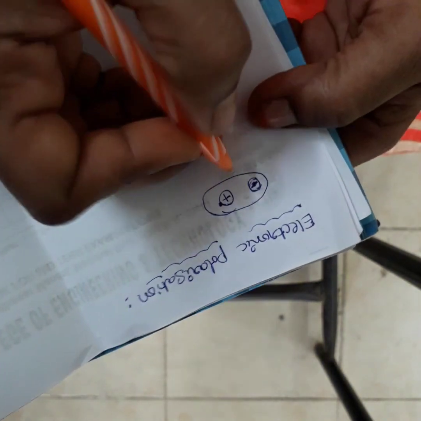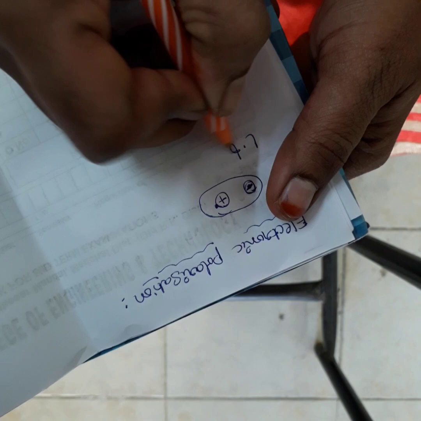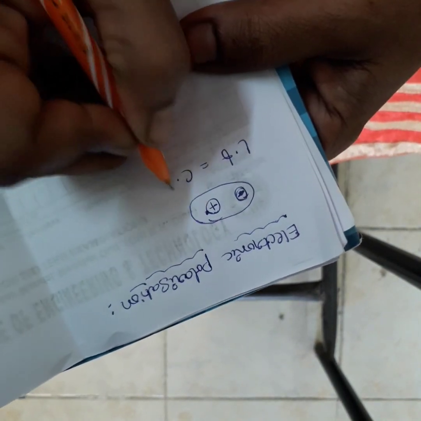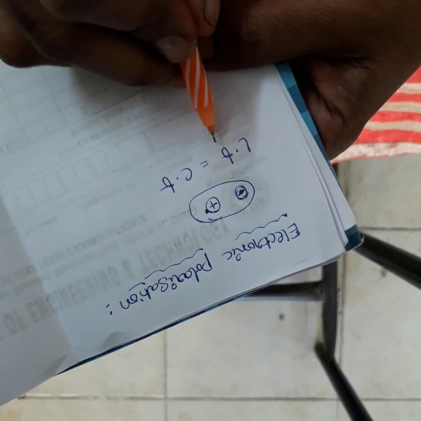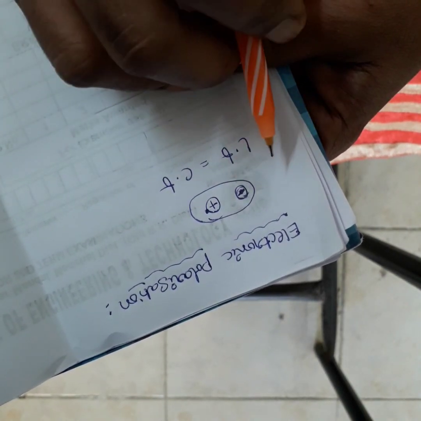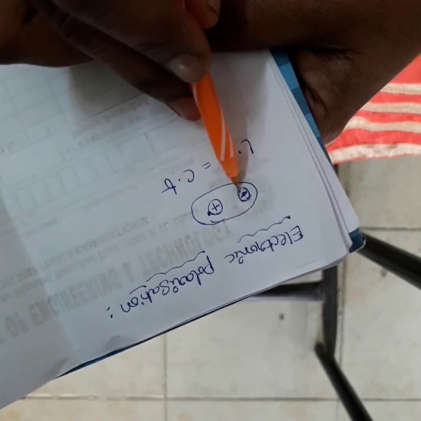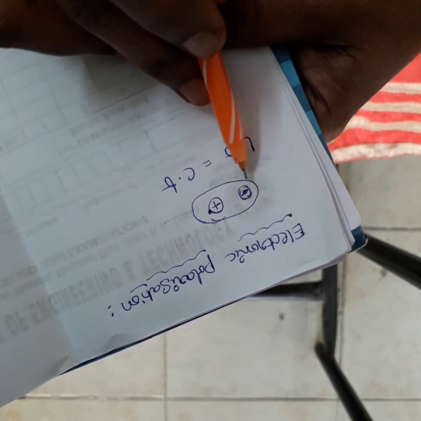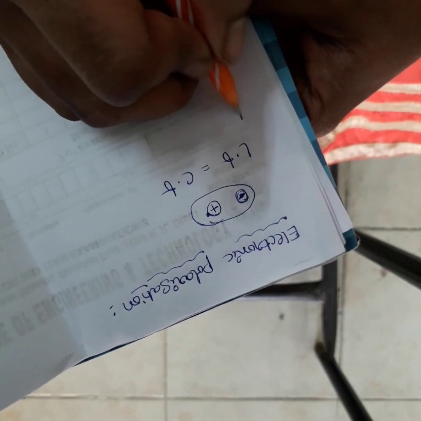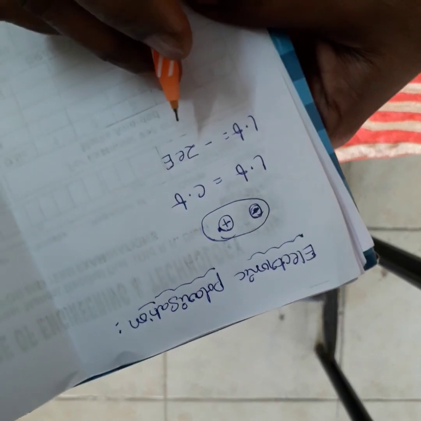So for this it needs two types of forces, that is Lorentz force and at the same time Coulomb force. Lorentz force is used to separate the positives and negatives, and Coulomb force is used to maintain the distance between the positives and negatives.